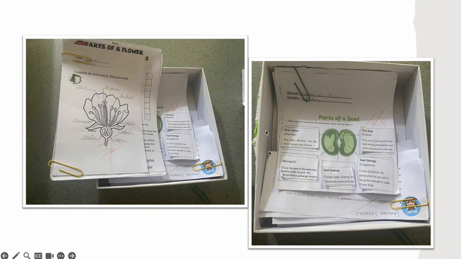Now, the worksheets, I had different worksheets that I researched that matched the lesson that was planned for each of lessons 1, 2, and 3. I marked them and I saved them in a box.